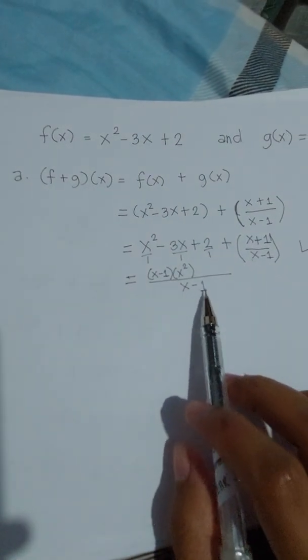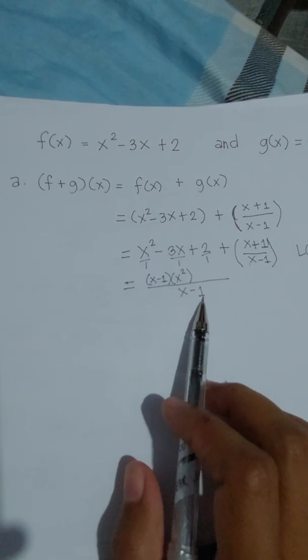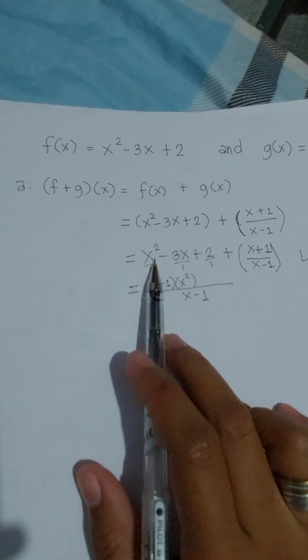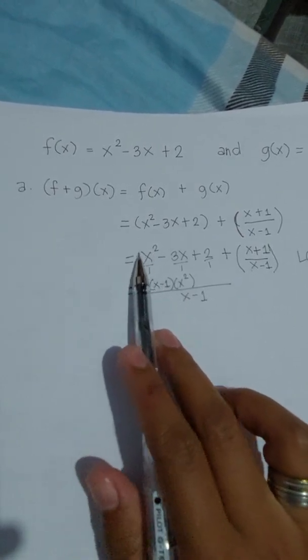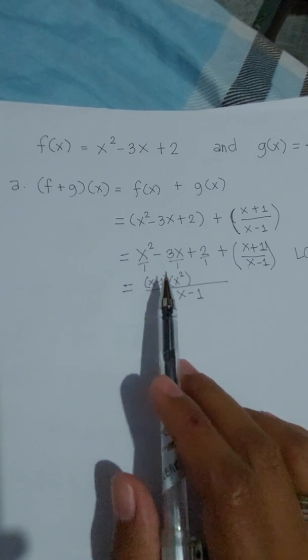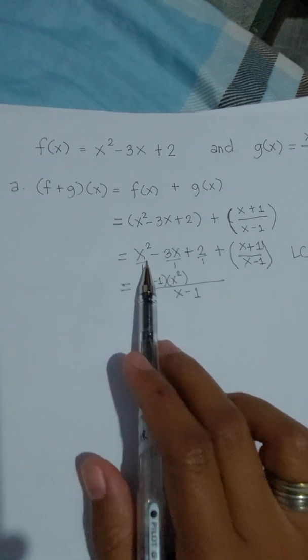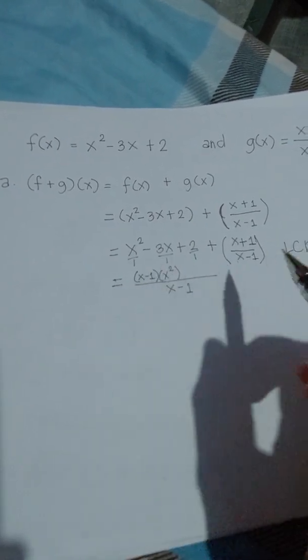Again, x minus 1 divided by 1 is still x minus 1, but after we divide, we multiply it with the numerator. So, so you won't get confused, write this, then multiply it with the numerator.